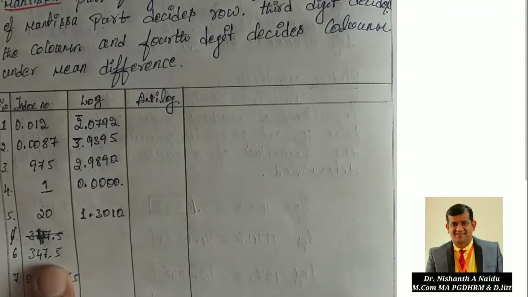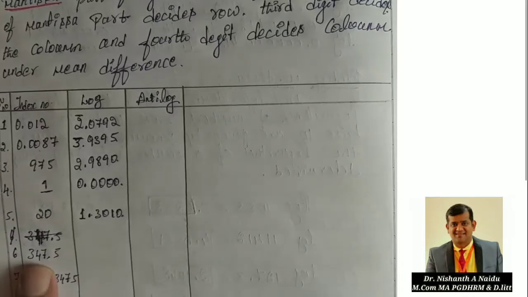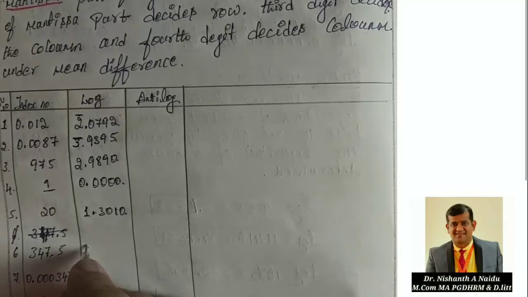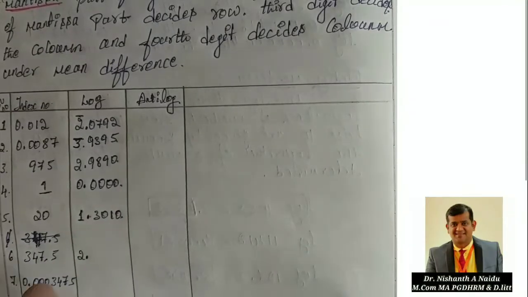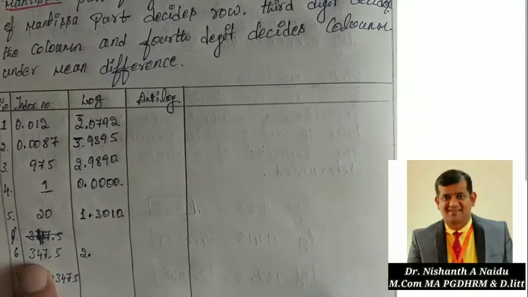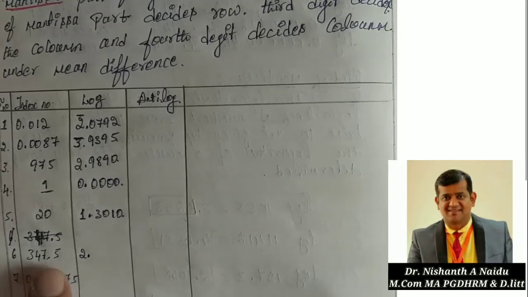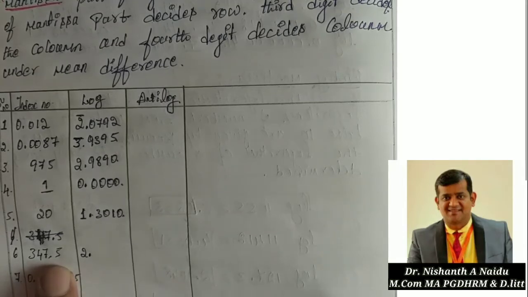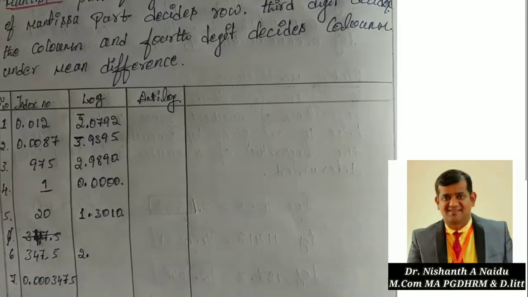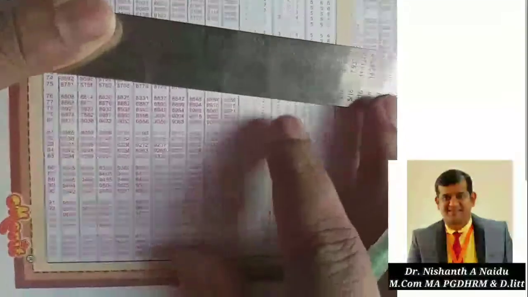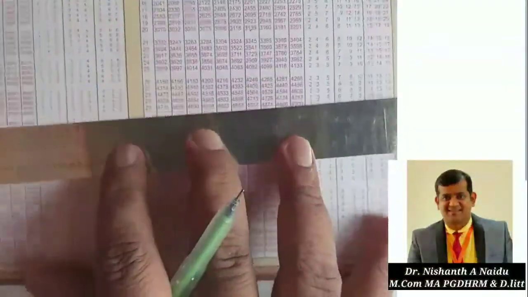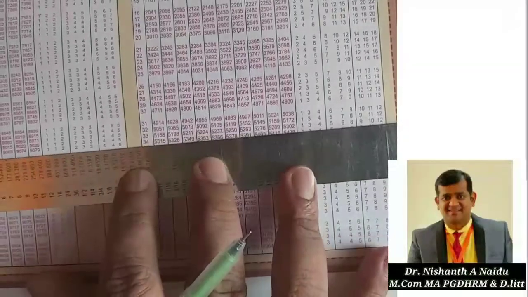Next, 347.5. I have written 347.5. How many digits are there before the decimal point? 3. So 3 minus 1 is 2. Now in the 34th row, 7th column, then in the difference column 5 we have to find. Let us see how much we'll get. 34, 7.